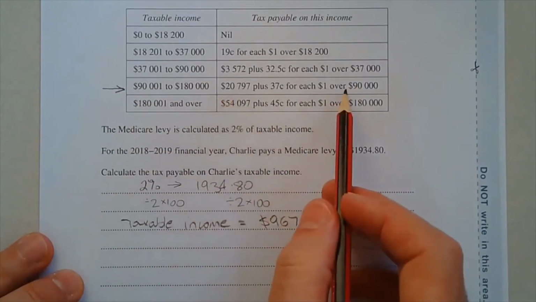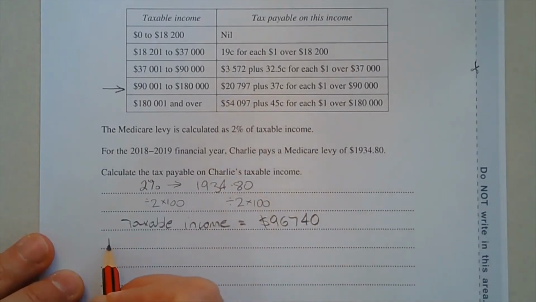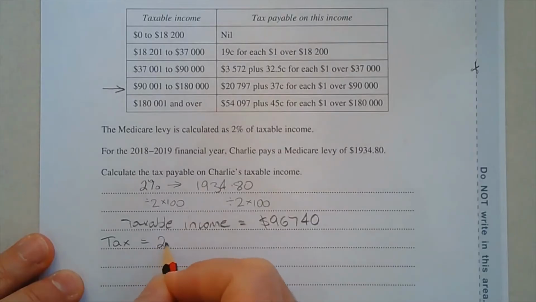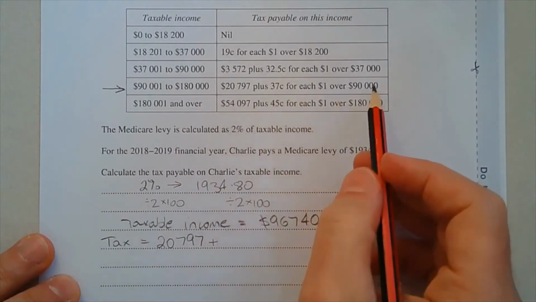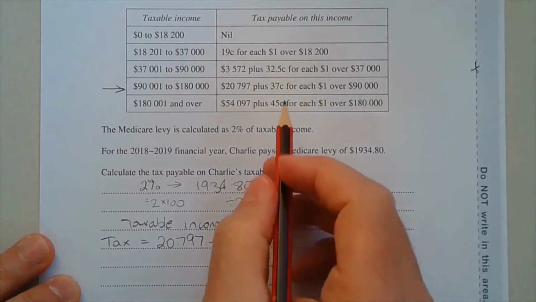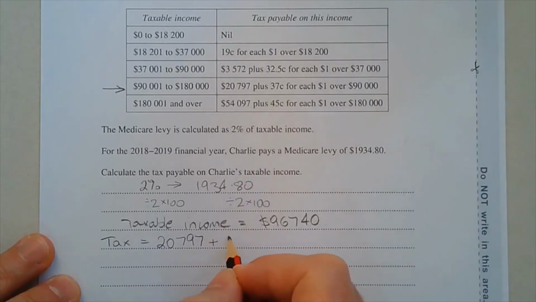So let's follow the rule. Okay, the tax owed is equal to $20,797 plus 37 cents for each dollar over 90,000. That's easy enough to do. 37 cents for each dollar just means 37%.